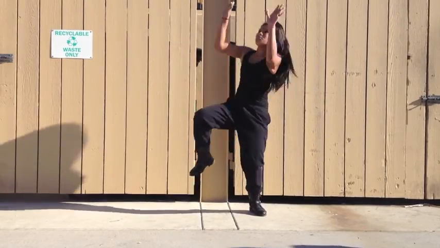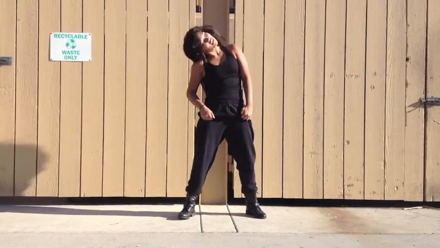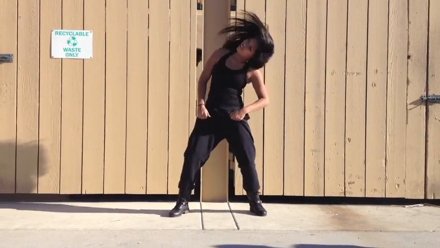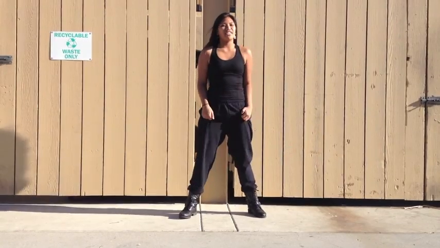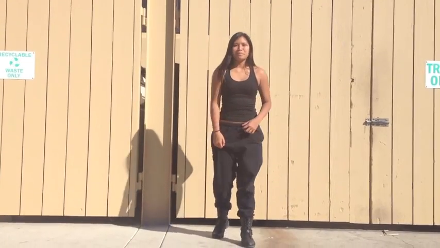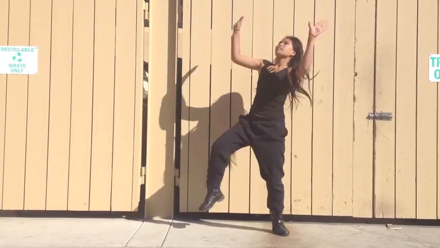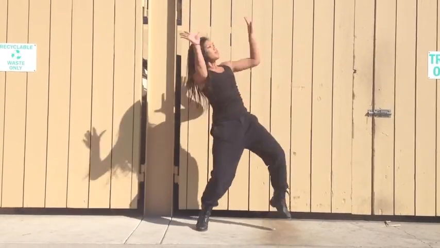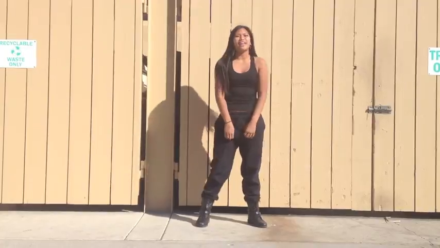1 and 2, 3, 4, 5, 6 and 7, 8. These counts have a different amplitude and wave than just 1, 2, 3, 4, 5, 6, 7, 8.